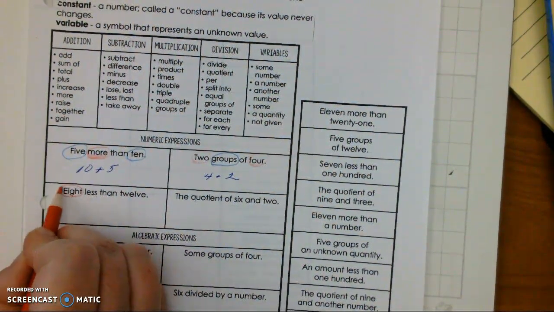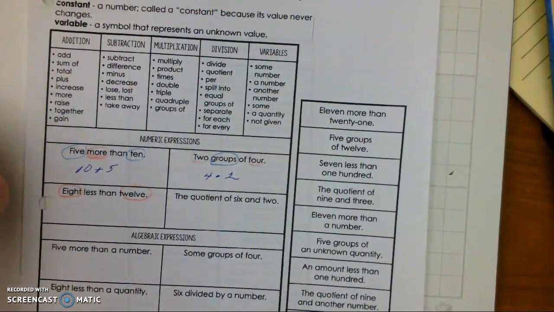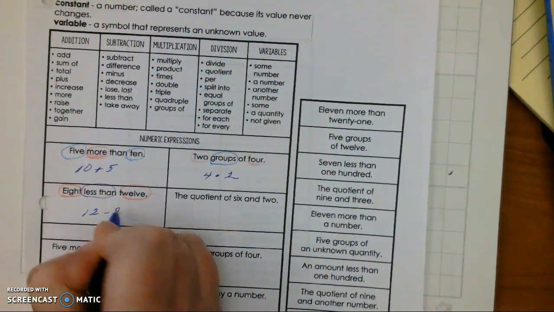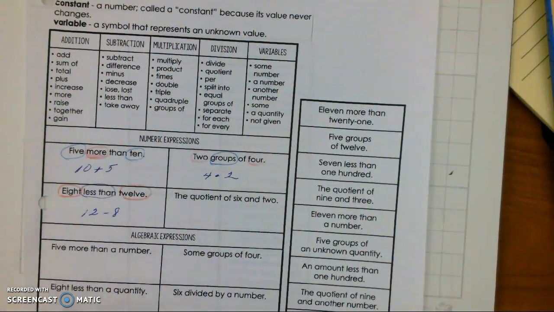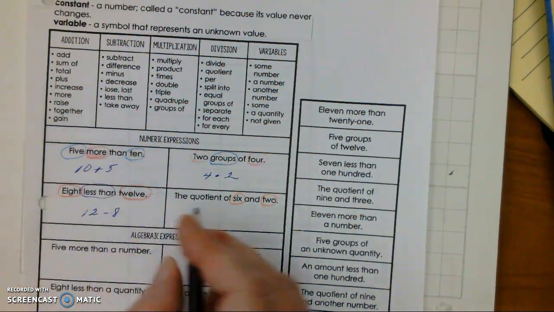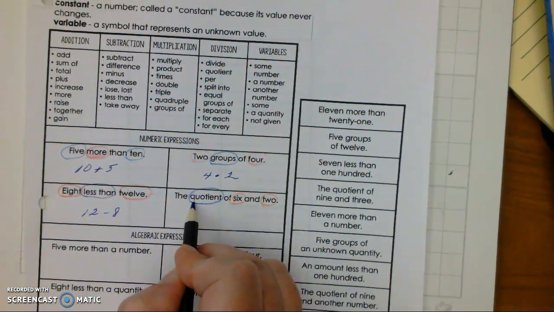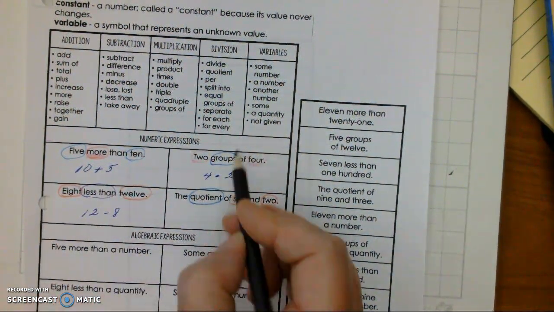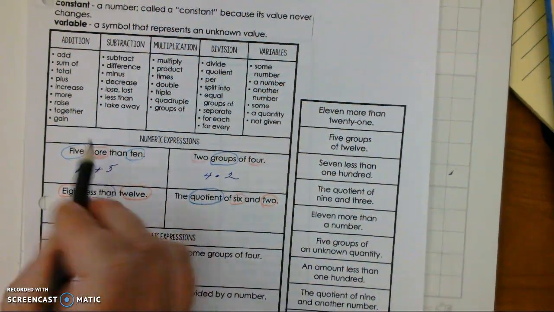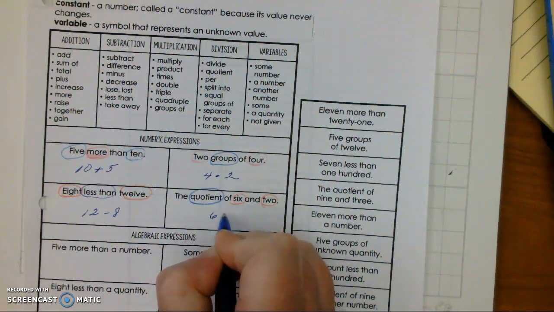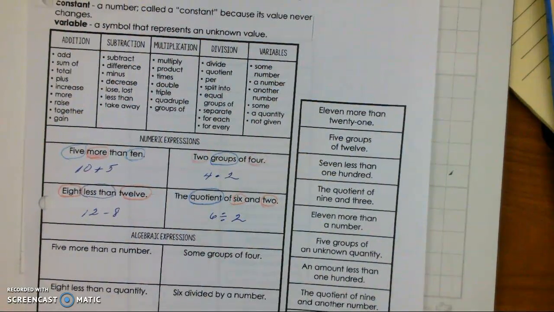We have 8 and we have 12 and we have less than. So we have 12 minus 8. We have 6 and 2, and we see the word quotient. So we know that has to do with division, like less than was subtraction, groups was multiplication, more was addition. Okay, so the quotient of 6 and 2 is 6 divided by 2.